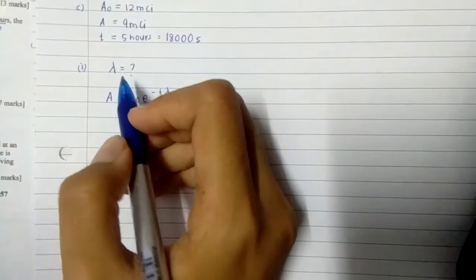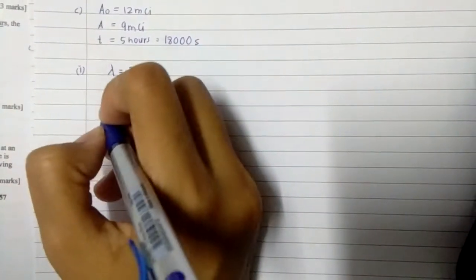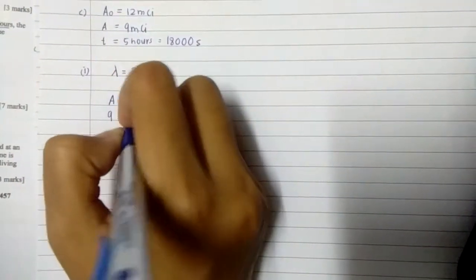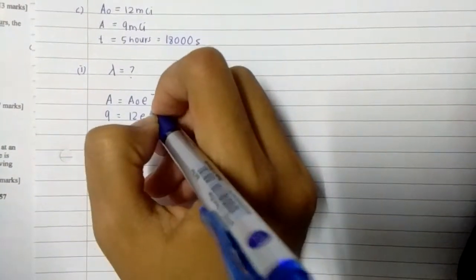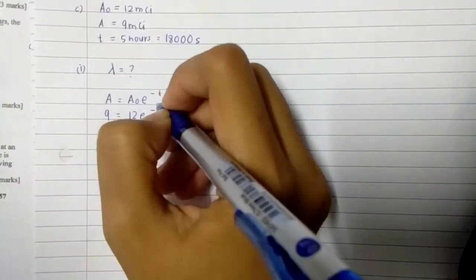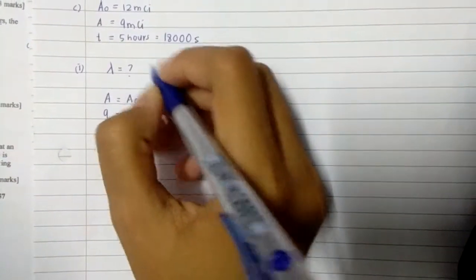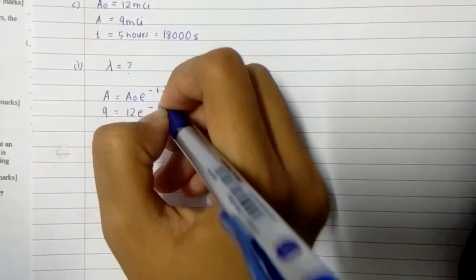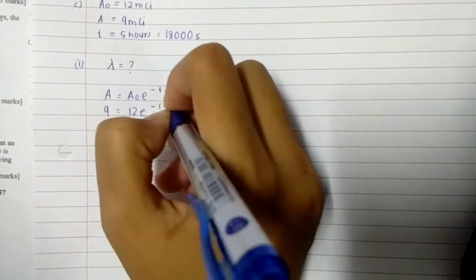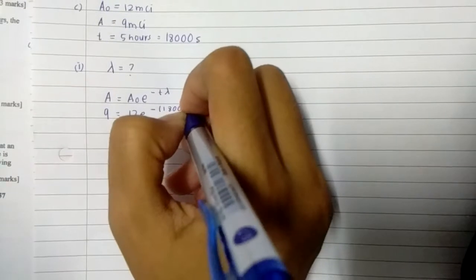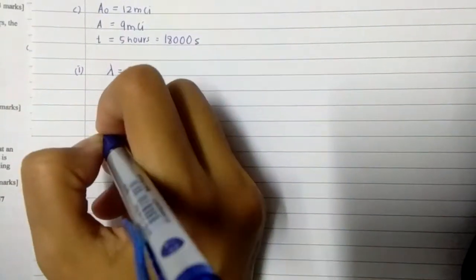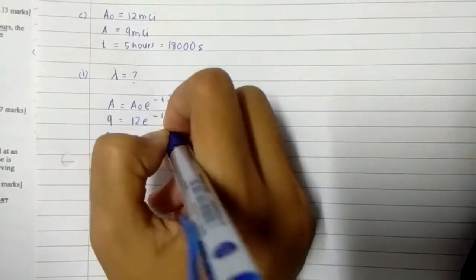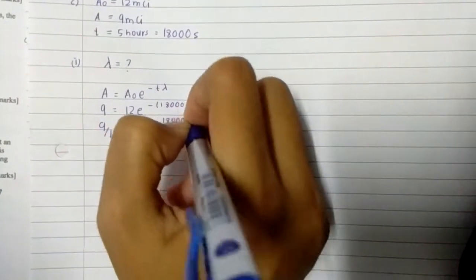Substitute all the given values in the formula. Use time in seconds or in hours? Use in seconds. Take ln on both sides.